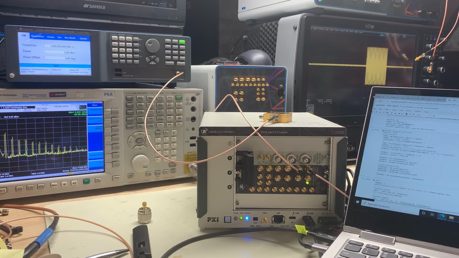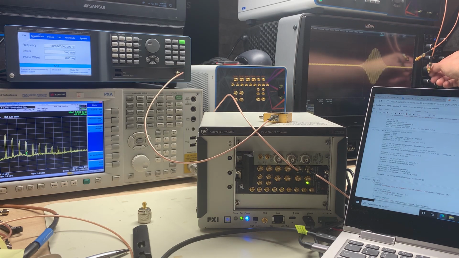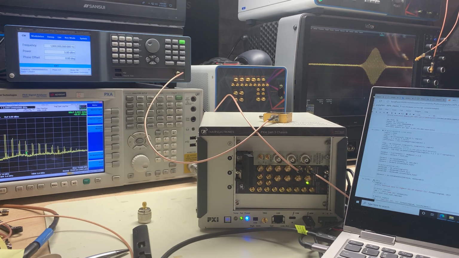So if I just hit run and then download it to the instrument, and there you can see in the distance on the oscilloscope we have a beautiful Gaussian pulse. So we've modulated that 75 megahertz signal against a Gaussian pulse.